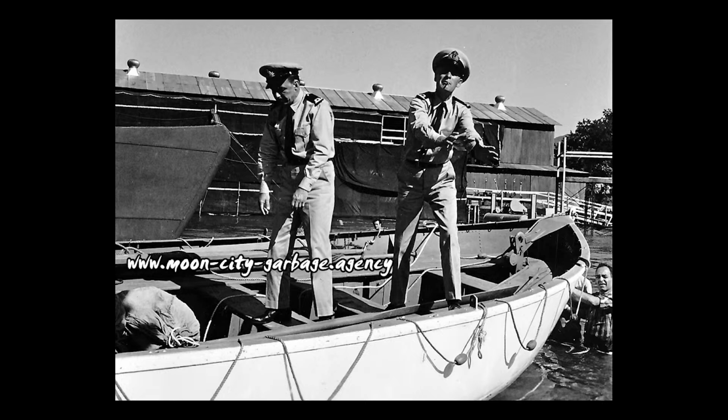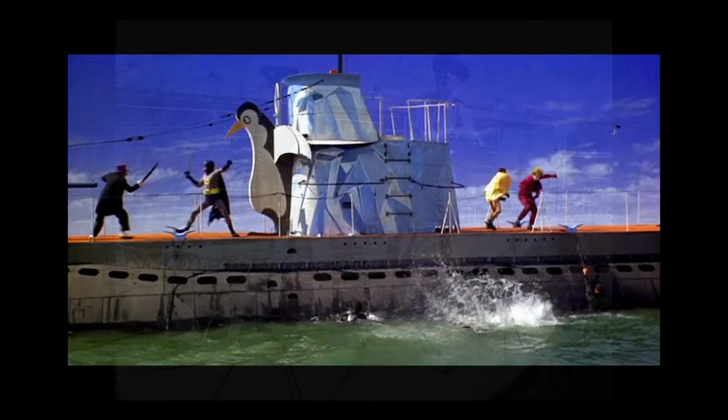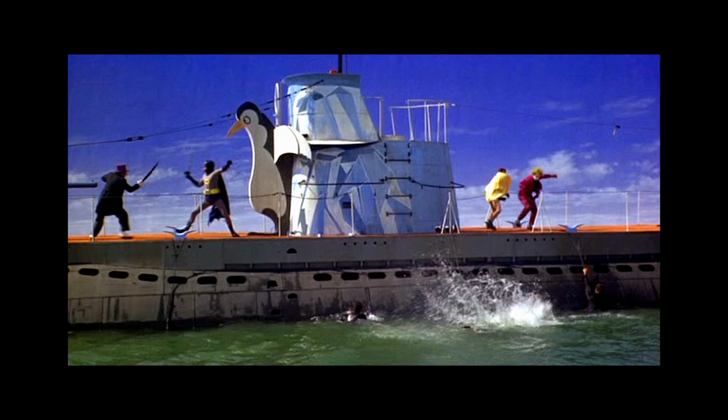And I suspect that big shed there off in the distance might be the shed that's used for the submarine coming in. Yeah, that would make sense. And then you can even see the bow of the sub behind them right there.